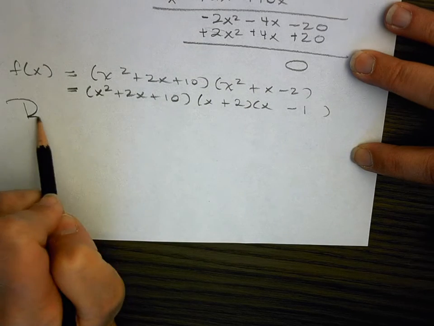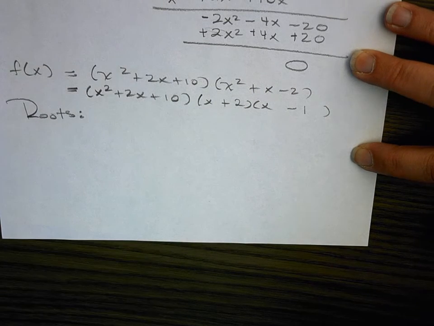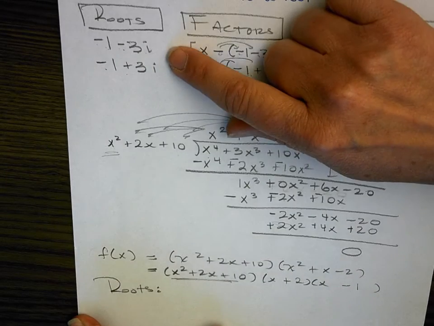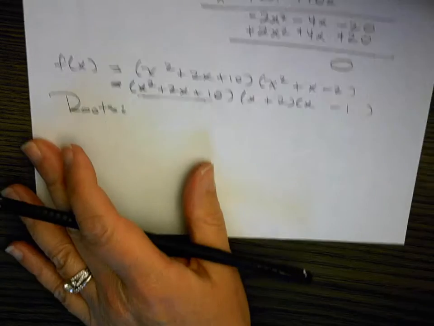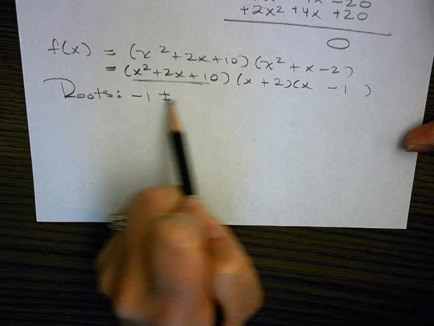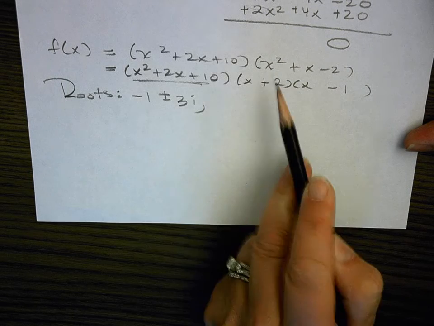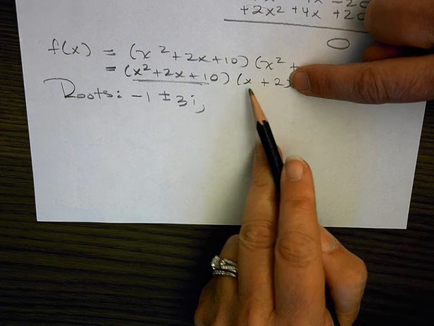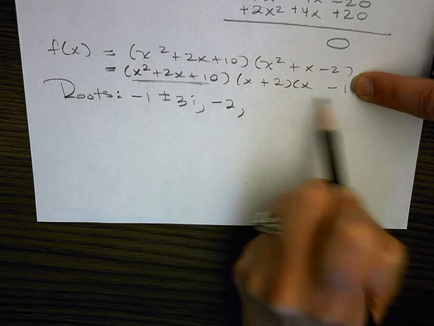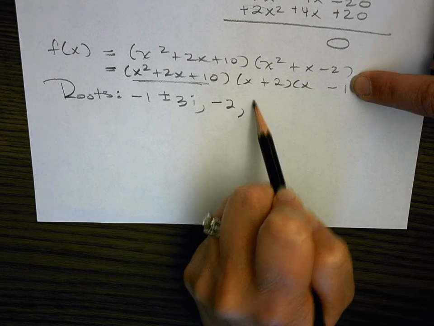And so then my roots are the ones that were given, so that was for this pair right here. So way back here at the beginning, right, those are my original roots that were given, so I'm going to write those down. So that was negative 1 plus and minus 3i. And then my roots for here, so what would x need to be to have that be 0? That would be negative 2. And what would x need to be to have that be 0? And that would be 1. And that's it.